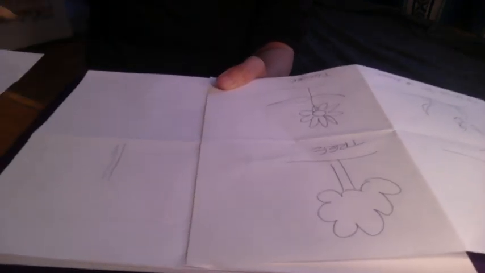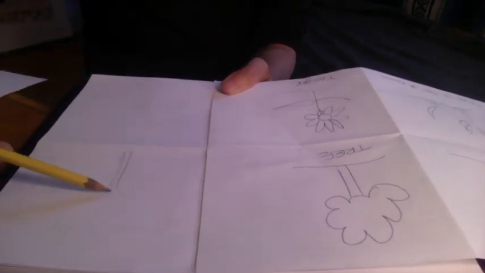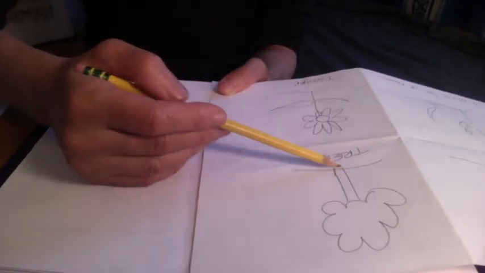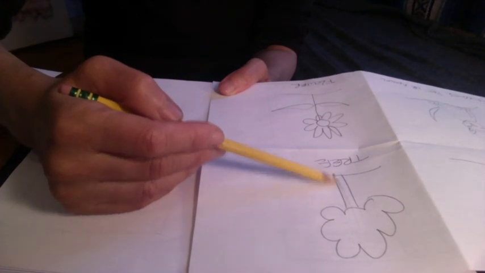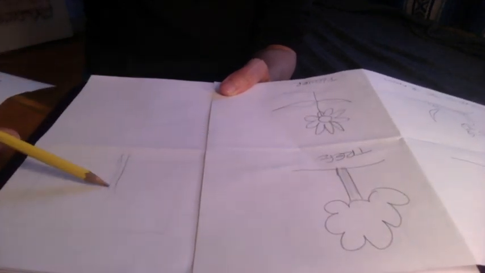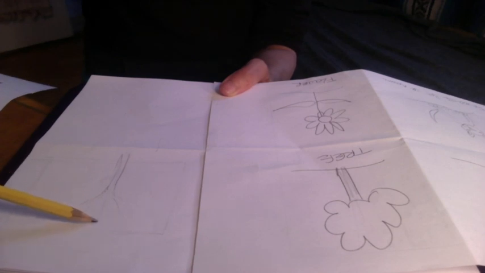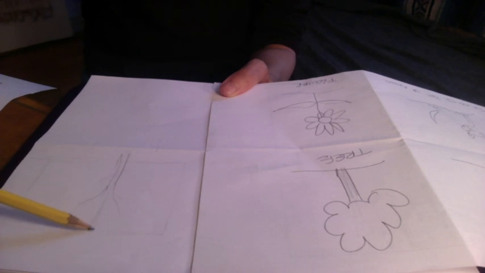So when you draw a tree, obviously, as in our tree before, there typically is not one single trunk. It comes up and it branches out. So go ahead and draw some branching out. It does help to look at a real tree or a picture, but you don't have to copy that exactly. You can look at that as an idea.